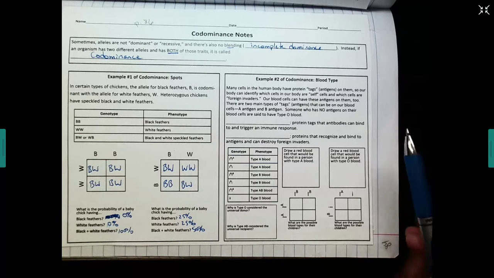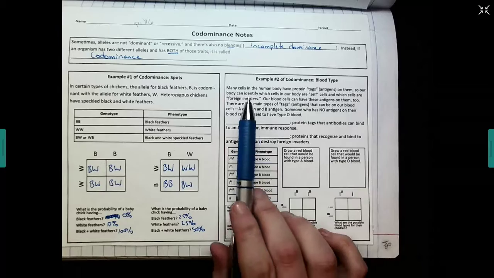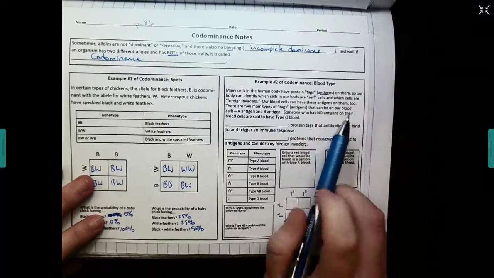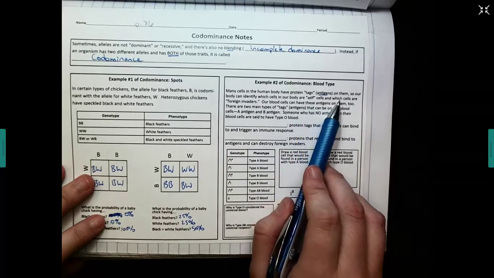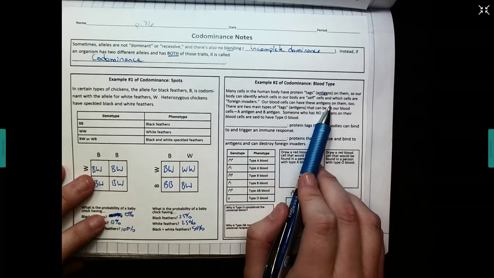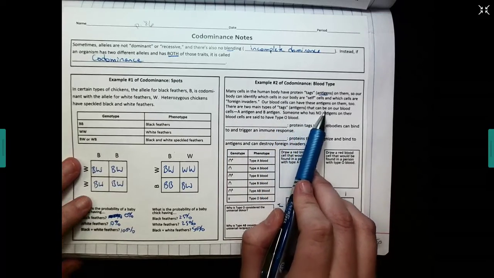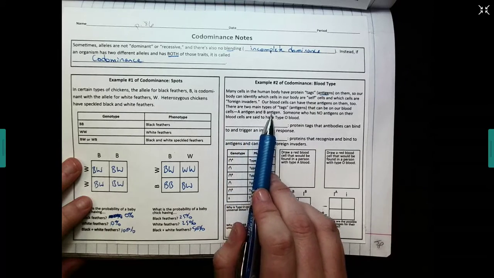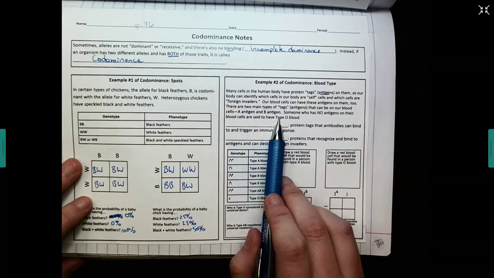Let's take a look at example 2 over here on the right-hand side, talking about blood type. So many cells in the human body have protein tags called antigens on them, so that our body can identify which cells in our body are self cells and which cells are foreign invaders. Our blood cells can have these antigens on them as well. There are two main types of antigens or tags that can be on our blood cells: A antigen and B antigen. Someone who has no antigens on their blood cells is said to have type O blood.